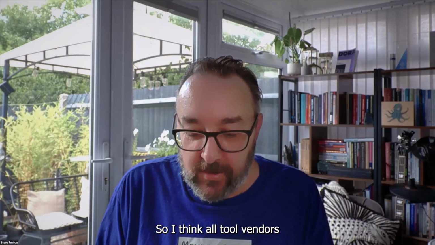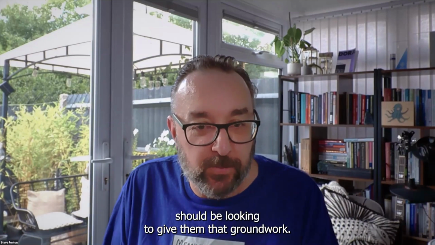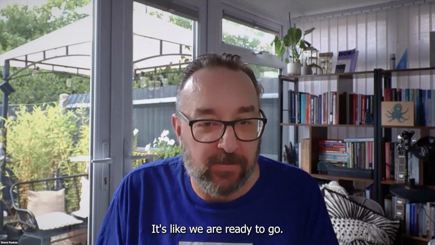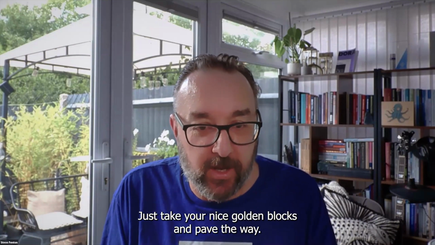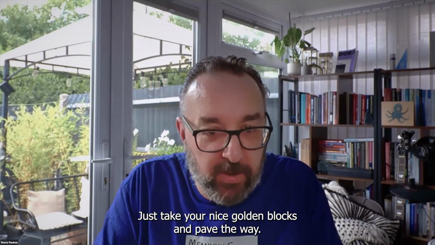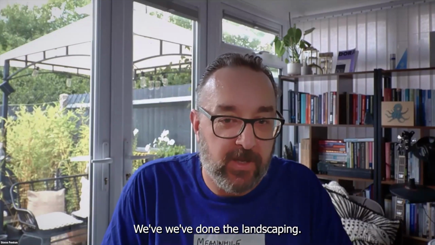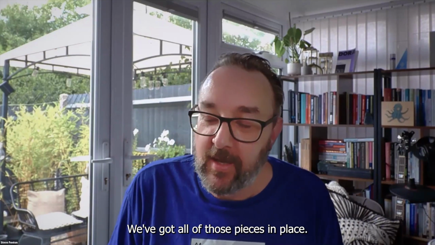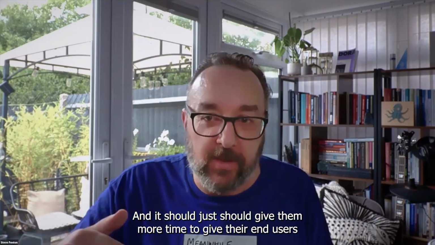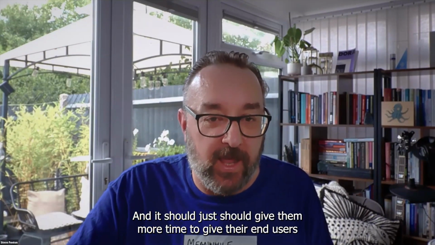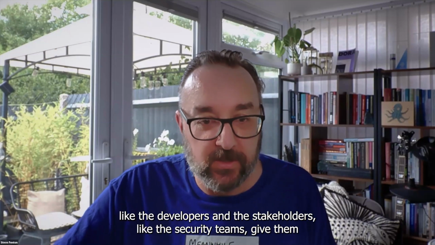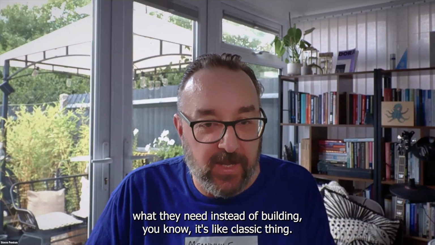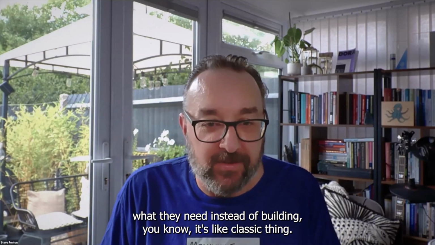So I think all tool vendors should be looking to give them that groundwork. It's like, we are ready to go. Just take your nice golden blocks and pave the way. That's the piece you should be doing. We've done the landscaping, we've done the foundations, we've got all of those pieces in place. And it should give them more time to give their end users, like the developers and their stakeholders, like their security teams, what they need.